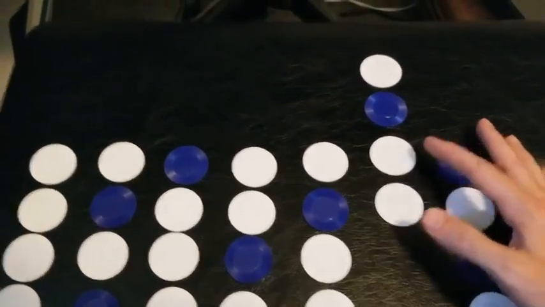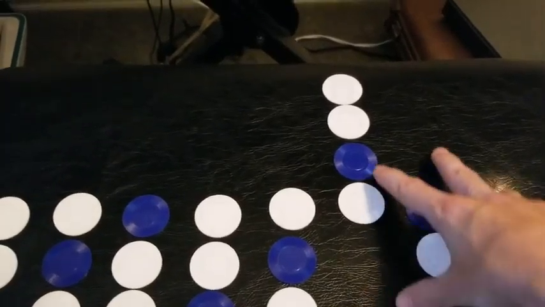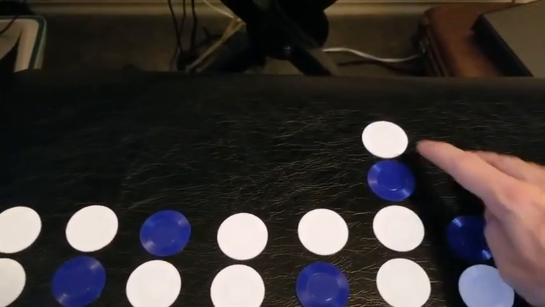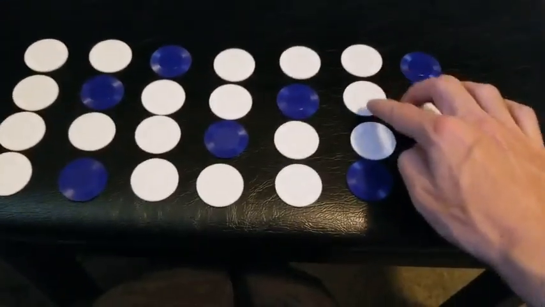G natural, B, C sharp, E. To a 2-3-3. B, C sharp, E, G. Coming down is E, G, C sharp, B. E, C sharp, B, G. C sharp, B, G, E. And B, G, E, C sharp.